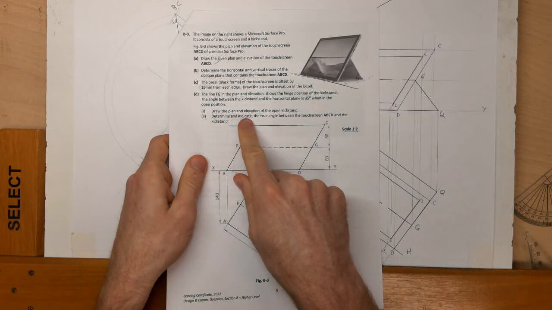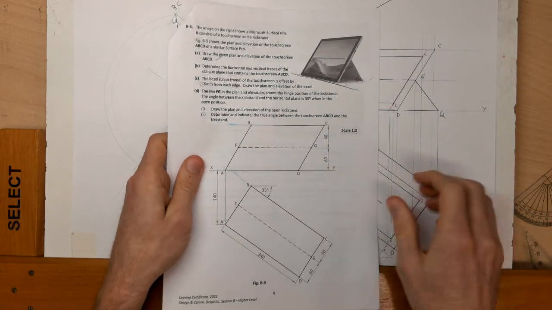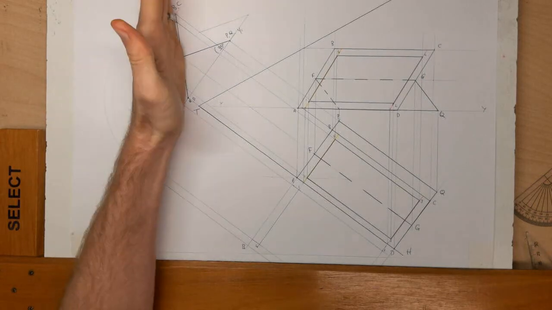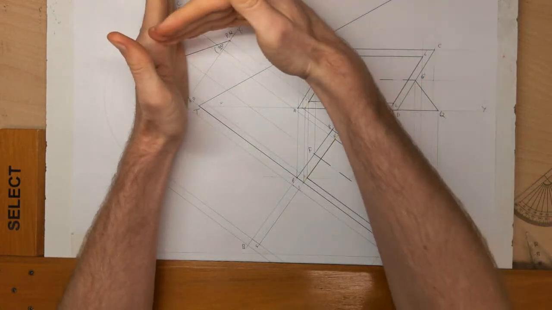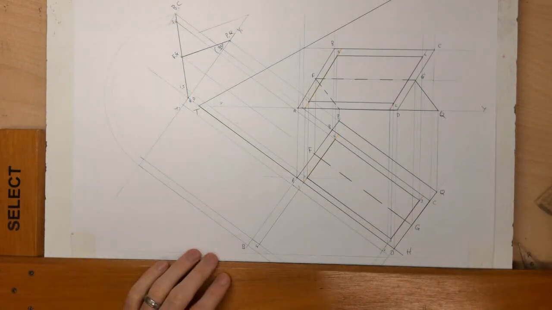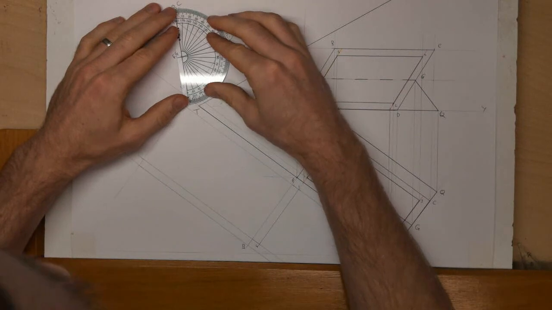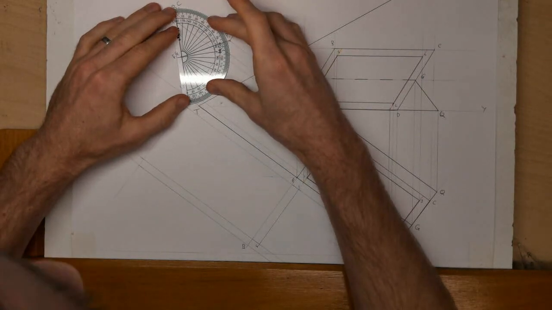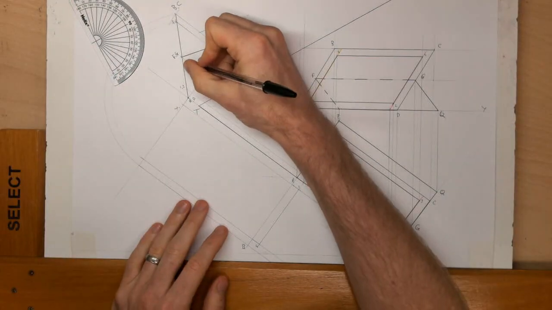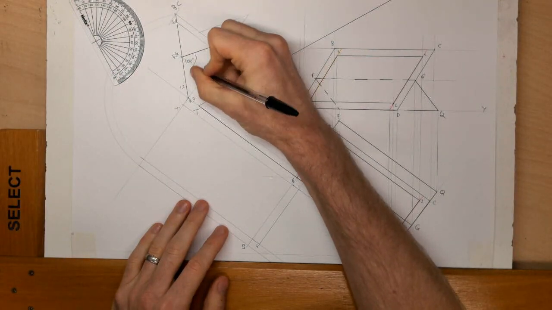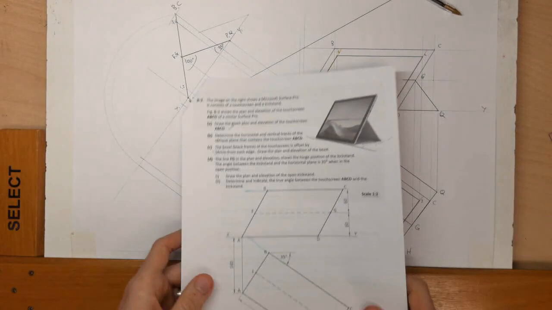Determine and indicate the true angle between the touchscreen ABCD and the kickstand. So here's our edge view of the touchscreen. Here's our edge view of the kickstand. So let's indicate the angle here, which is exactly 100 degrees. So I'm going to indicate there 100 degrees. That is part C completed.